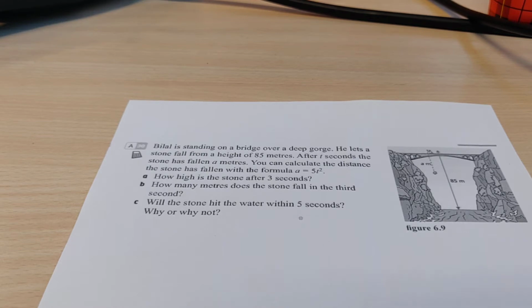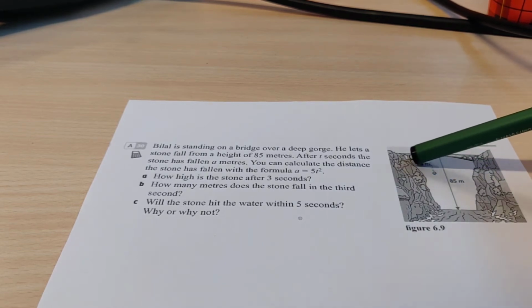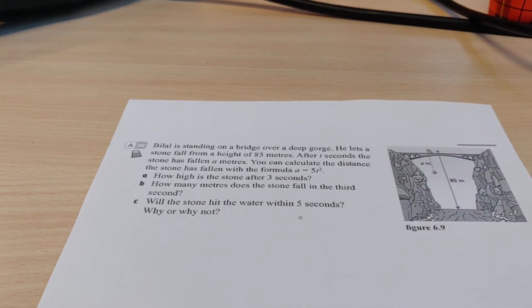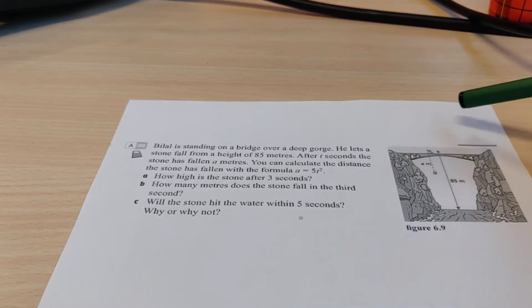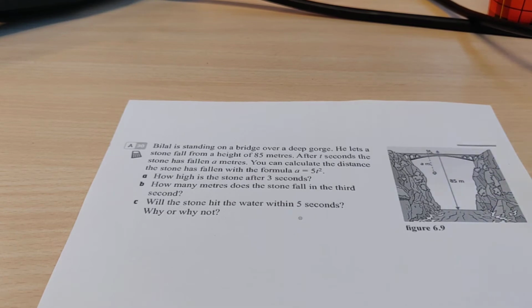After t seconds, the stone has fallen a meters. So here you can see that it's fallen a meters. So you don't know what a is. It could be 20 meters, it could be 30 meters, we don't know. But it took t seconds, so we also don't know how much that is. It could be 2 seconds, could be 5 seconds, we don't know.